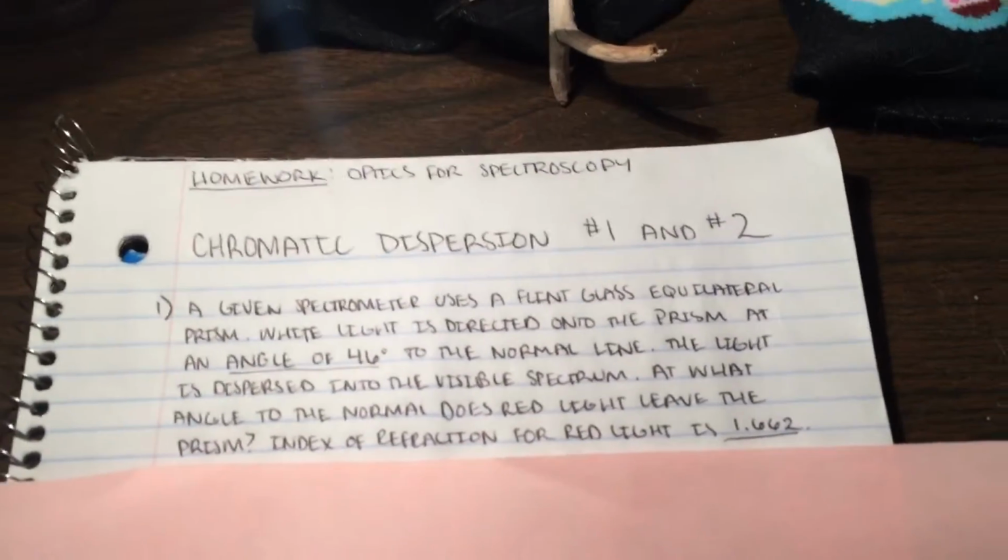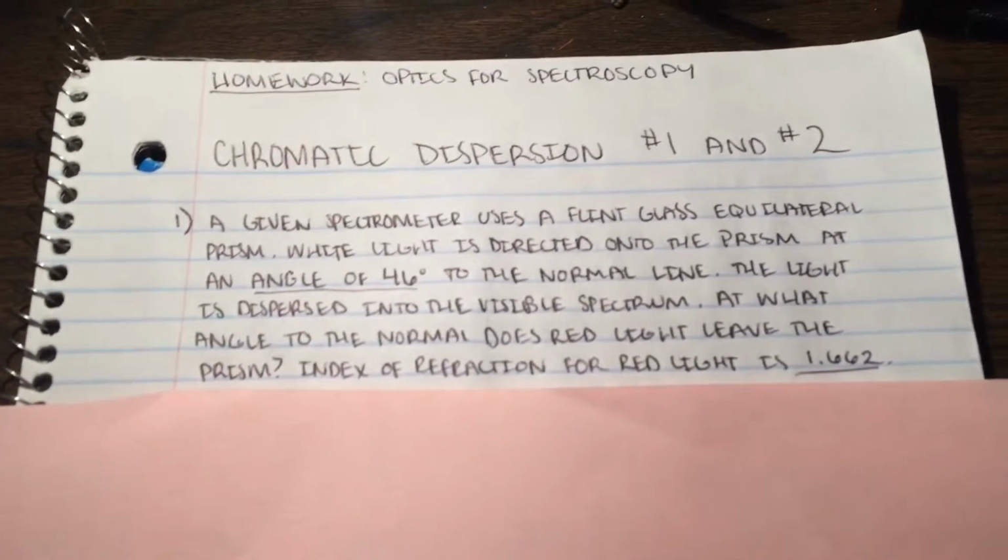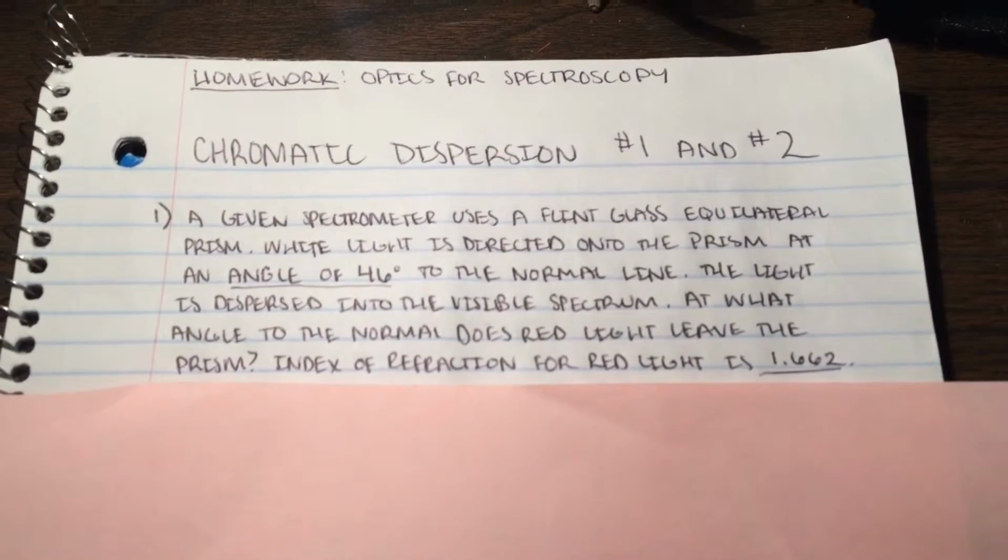Hey guys, so I'm going to be filming questions 1 and 2 on chromatic dispersion in the homework optics for spectroscopy. The question states that a given spectrometer uses a flint glass equilateral prism.